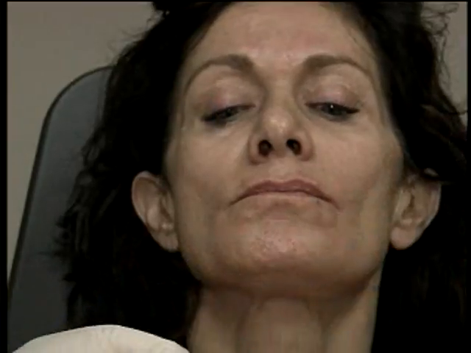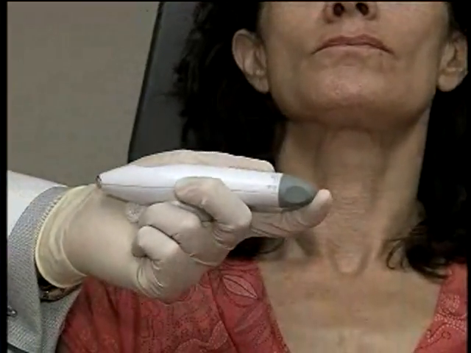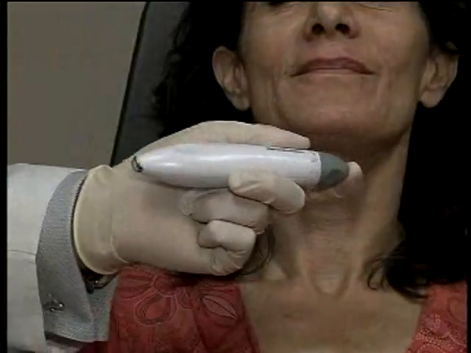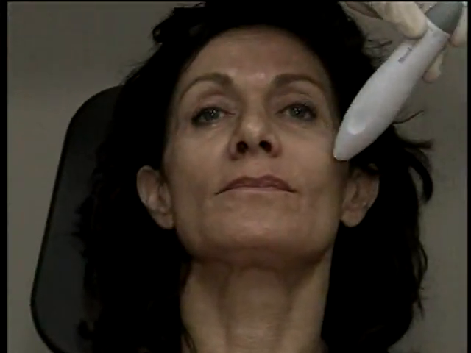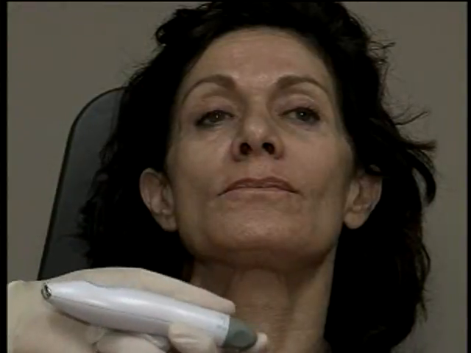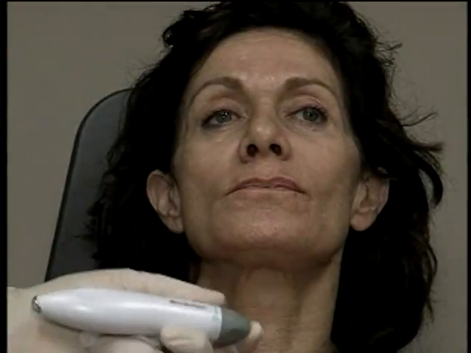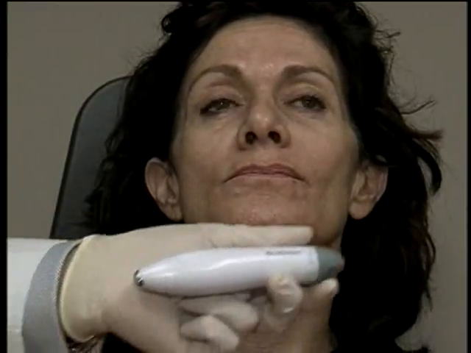Now, I have another trick, and that's using this. This is a little personal massager, and I don't have any financial interest in this company. But what I do is we place this onto the cheek, and we use it as a distraction device. It's a wonderful trick. Oftentimes patients will tell me they don't even feel the injections when I'm doing it. This works really great to distract the patient and the nerve so they don't feel the injection.